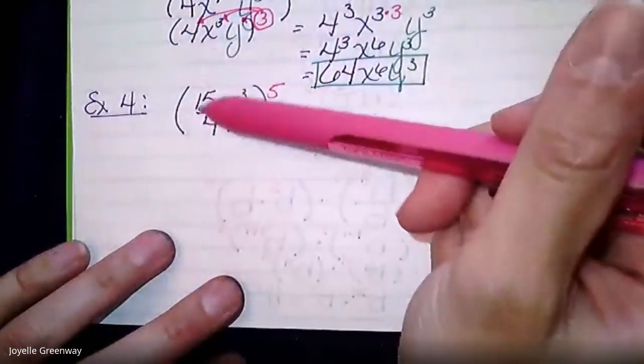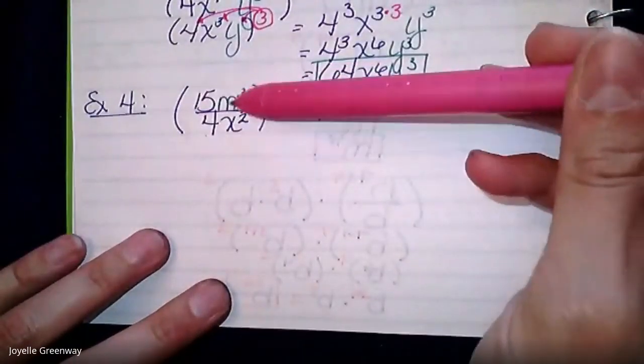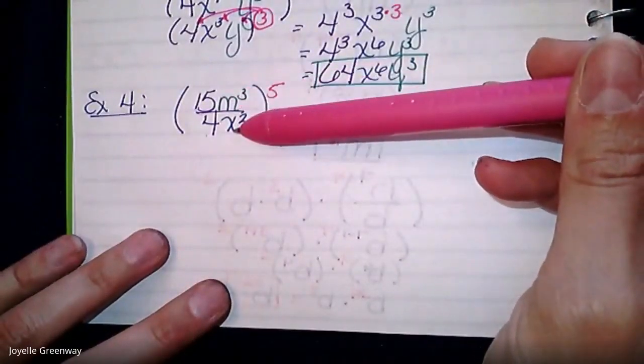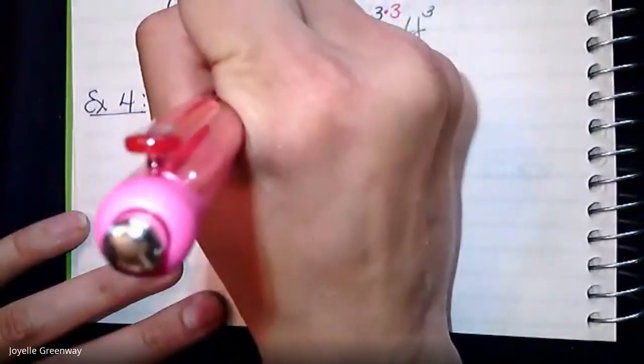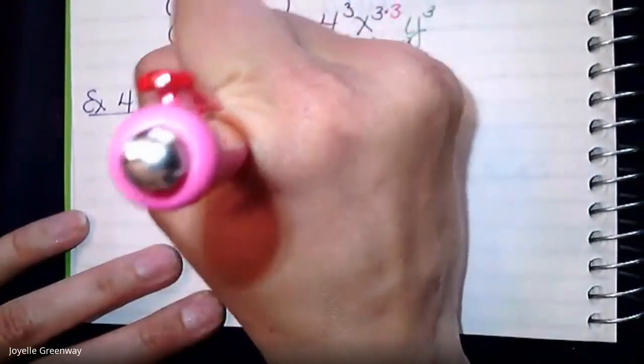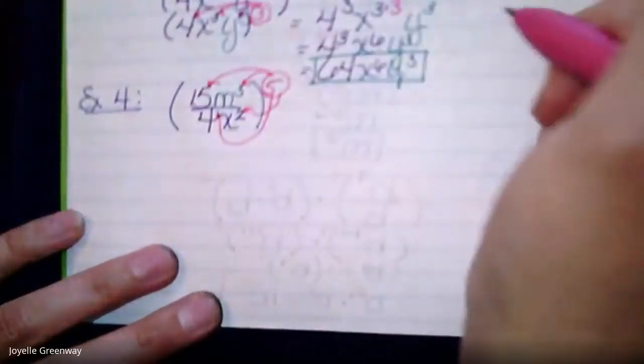So 15 and 4, I can't divide that out because we don't want to use decimals. So we leave that. And then I have two different bases, m and x. So I can't simplify first. So all I have to do is give every single term in both the numerator and the denominator the exponent of 5.